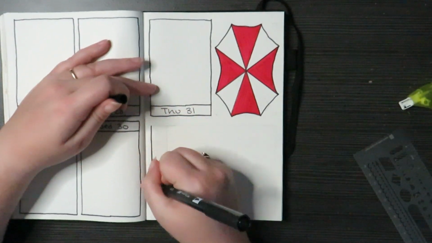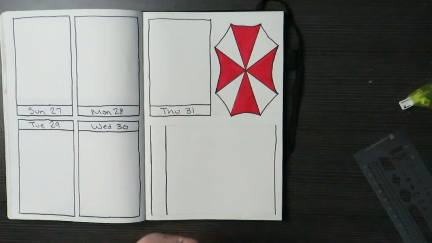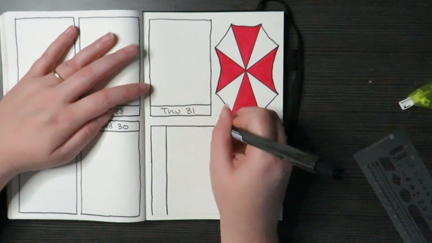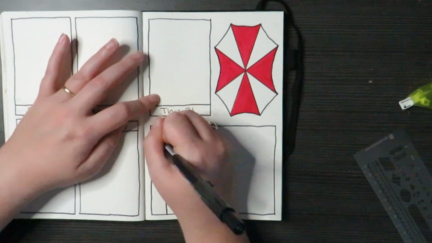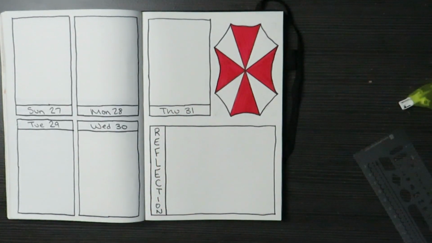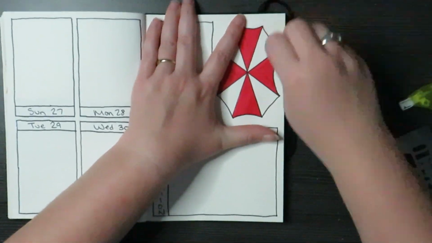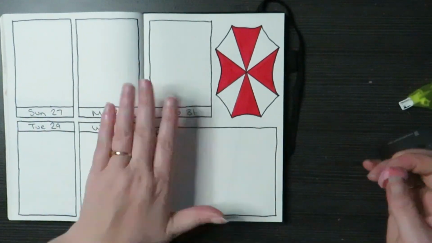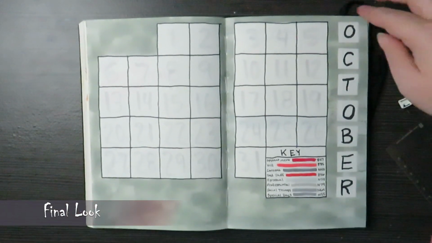So then was drawing the box for my reflection section, and instead of putting in the usual of next month, the good, the bad, I just did a general box with reflection written in it and realized I was running out of space at the end. But it happens. Did a quick erase of all of the pencil marks. They don't show here, but there were a lot of them.